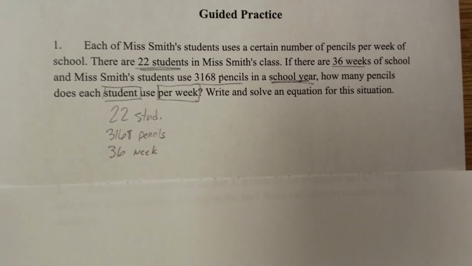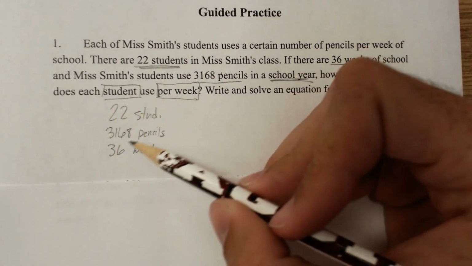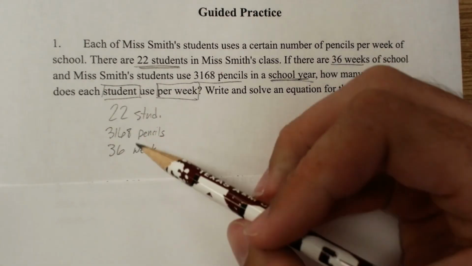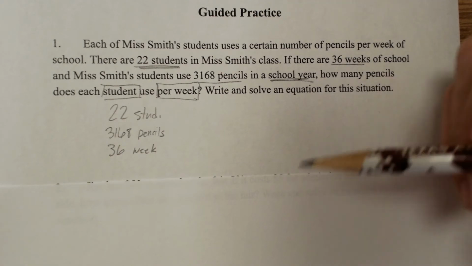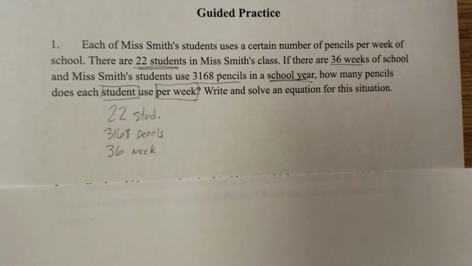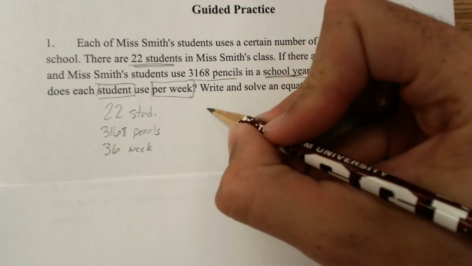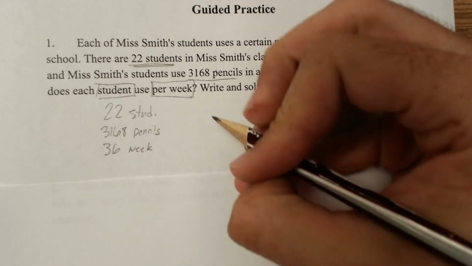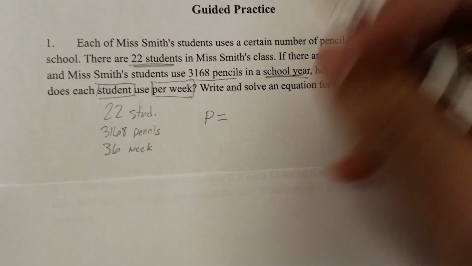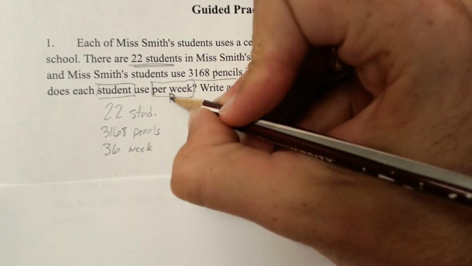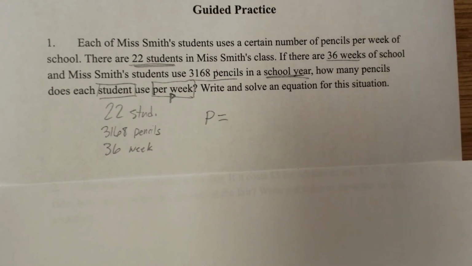So one way that we can do this, if you were just figuring out, you could start off by dividing and figuring out how many pencils a student used, and then divide that by 36 and figure out how many pencils that student used per week. Now, in order to write and solve an equation for this, we've got to think a little bit. Okay, you're going to start with some variable. Okay, start with P, call that for pencils. Okay, pencils per week right here. We'll call this P that we're looking for. Your variables can be anything. You could have called it X, you could have called it whatever.